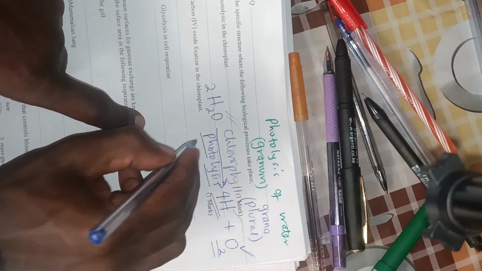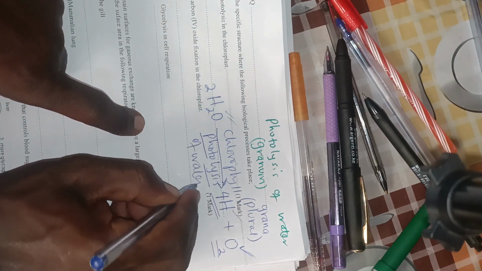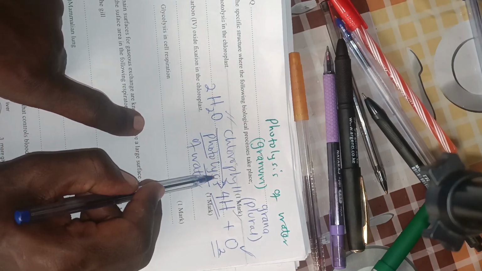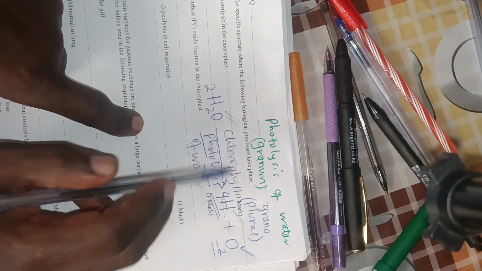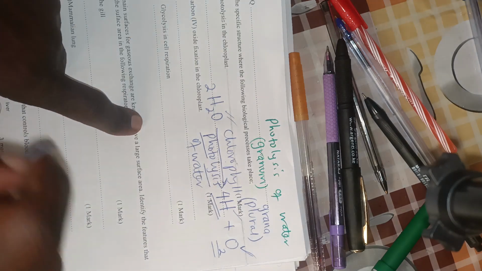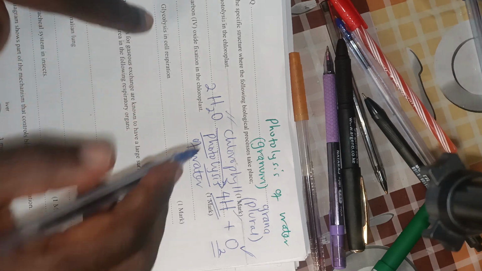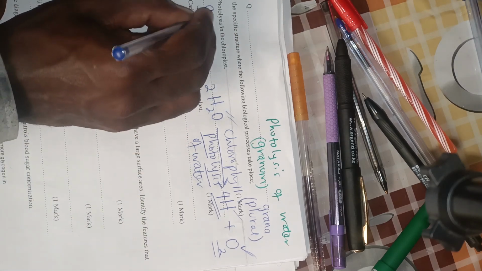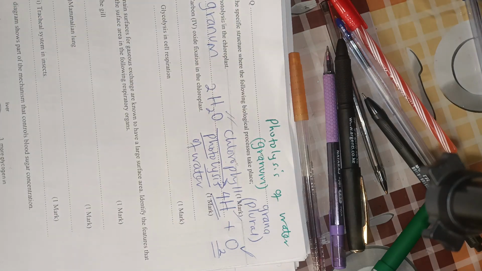You see, photolysis of water. So you're breaking water molecules using light. That has to get done in the granum. So photolysis in the chloroplast occurs in the granum. Okay, and that is facilitated by the chlorophyll molecules found in the granum within the chloroplast found in the leaves.